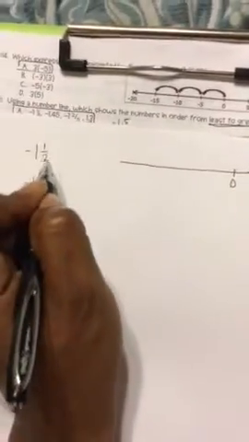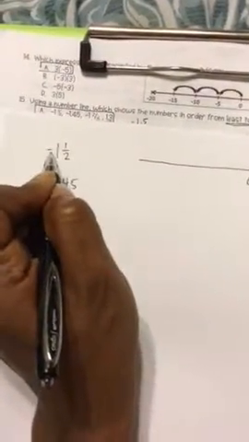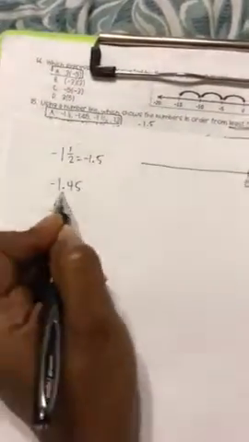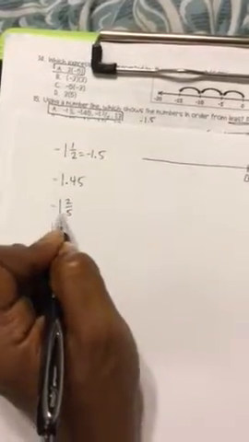Negative 1/2, that's a benchmark fraction. I know that 1 over 2 is the same as 0.5, so this would be negative 1.5. This is already in decimal form.